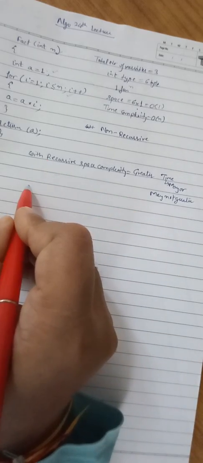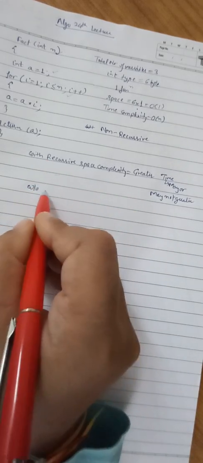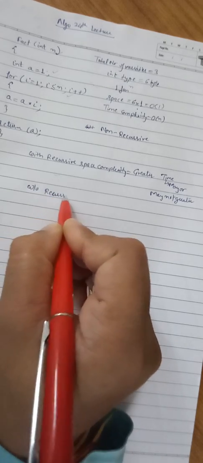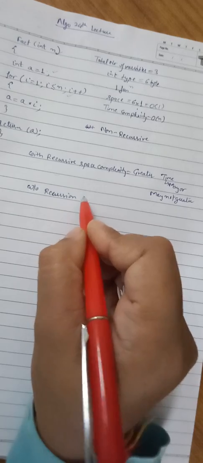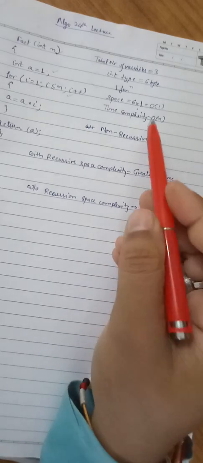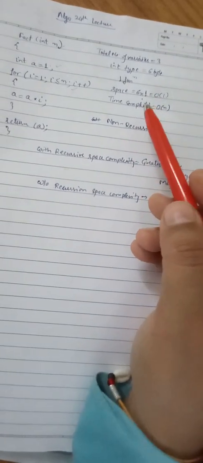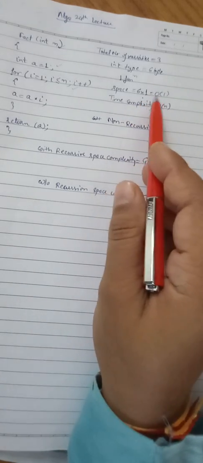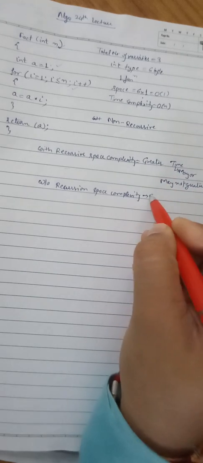And if we talk about without recursion, the space complexity: here we can see clearly this program is without recursion. This is a non-recursive program, so space complexity is small, order of 1 only.